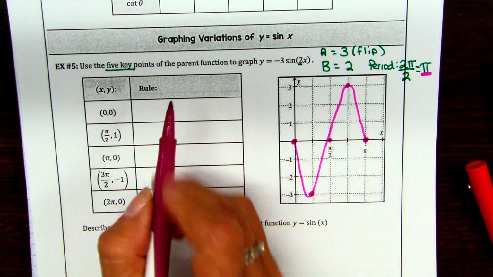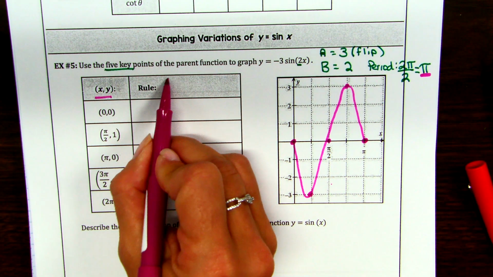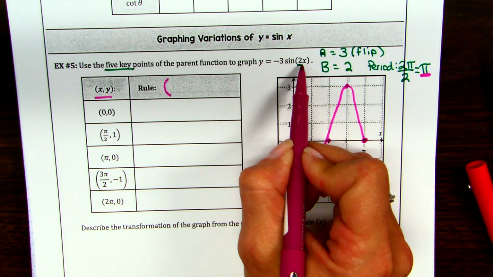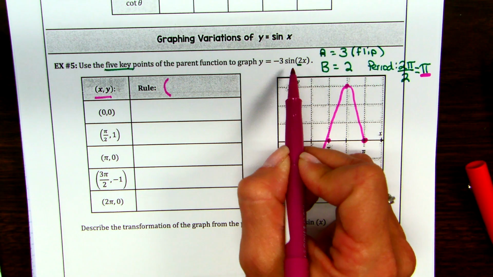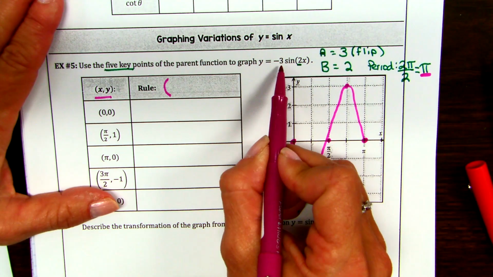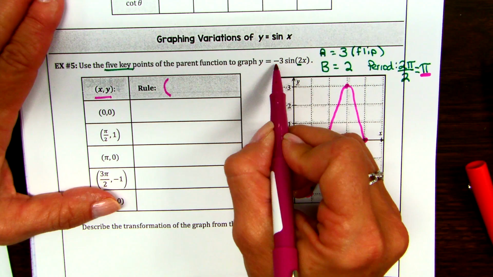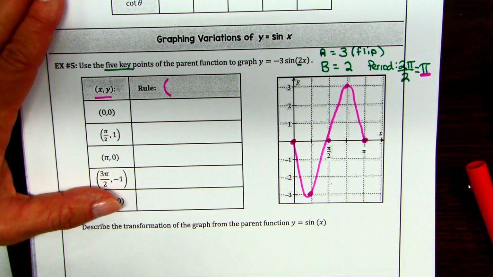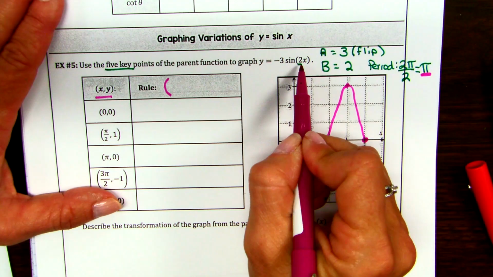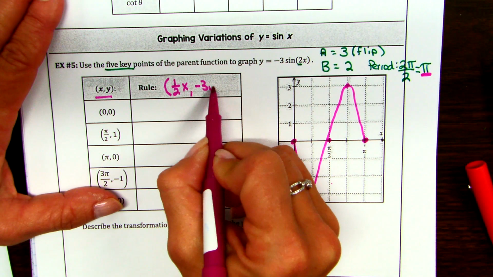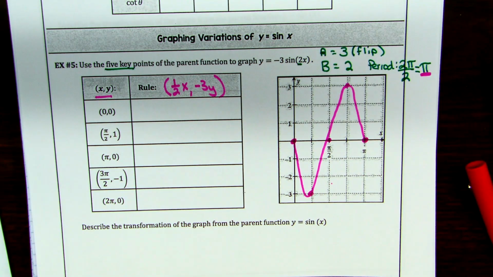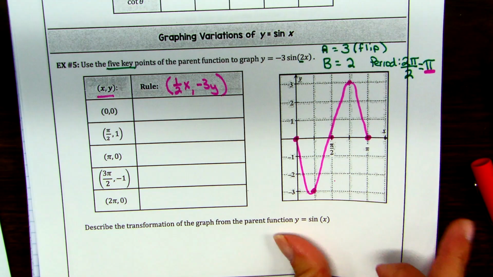Just so you know, there's something being done to the x value inside, and there are 2 things happening to the y value. The negative and the 3 would affect the y values, and the 2 would affect the x values. And do you remember you flip it? If you had to come up with a rule, but I'm not making you do all that. I would rather you know it by the pattern. That's how we graph these. One more.